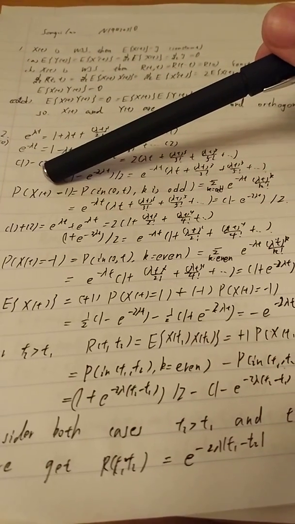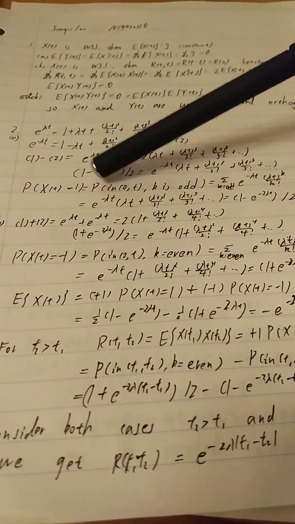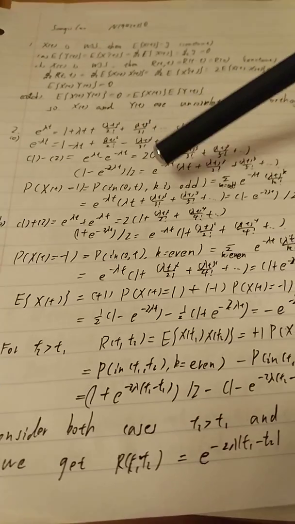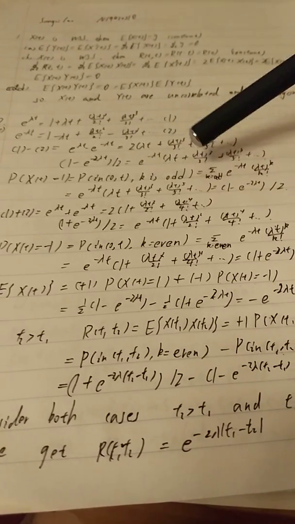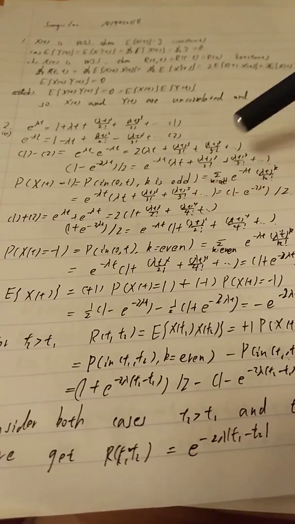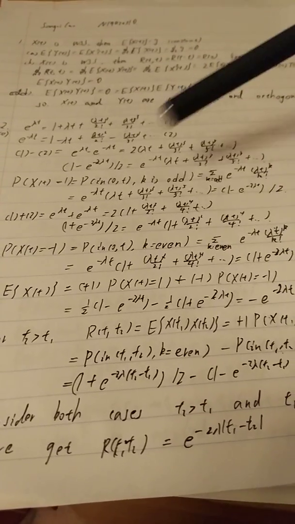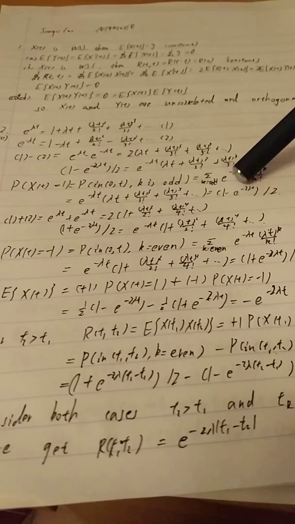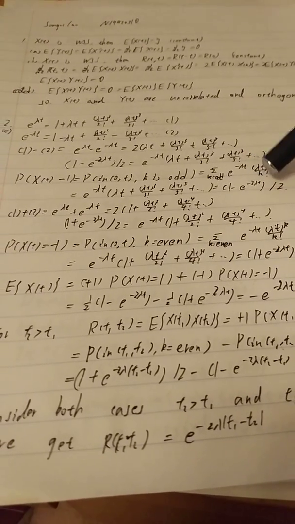So the probability of X(t) equals 1 equals the sum of P(N = k) from 0 to t, where k is odd, equals the sum of this part. It equals (1 minus e^(minus 2 lambda t)) over 2.